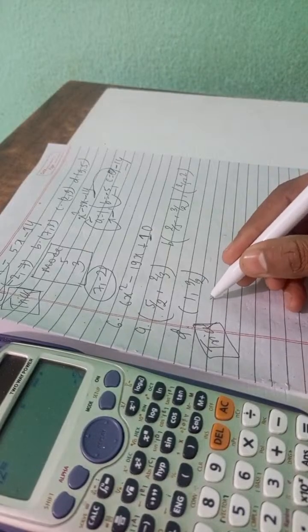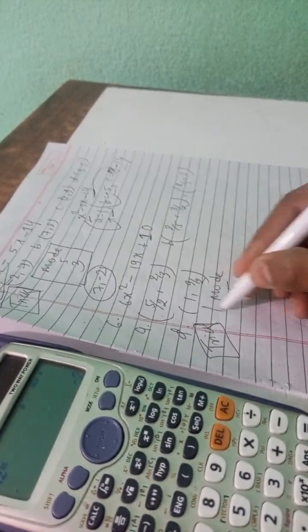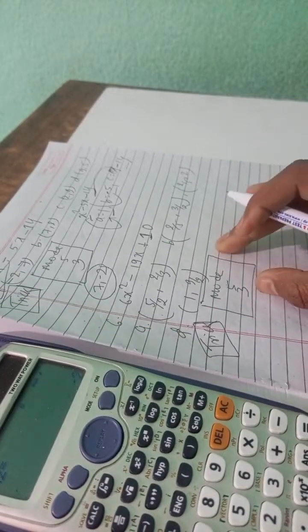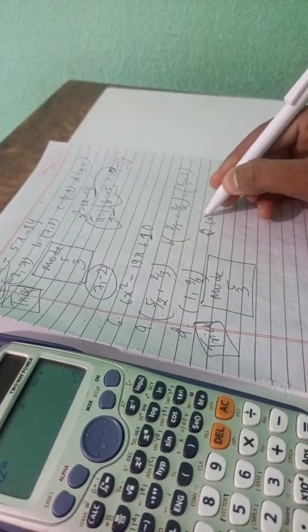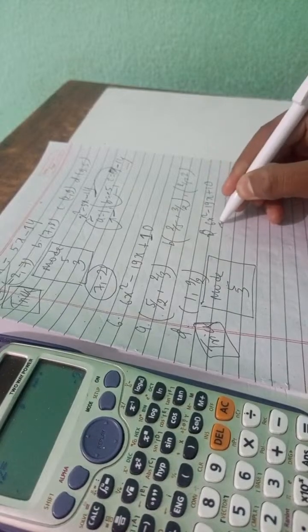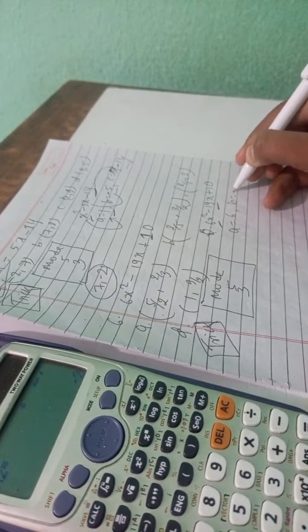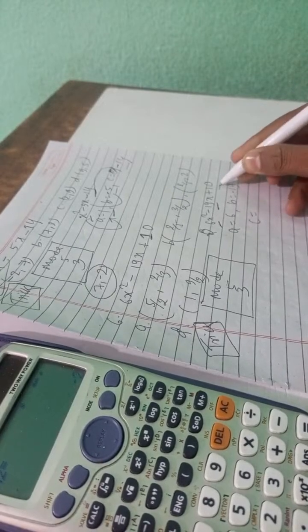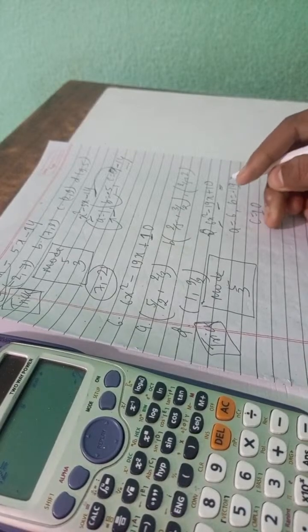First, go to mode 5 3 in the calculator. You have to apply this mode 5 3 in the calculator. And second step, there is 6x square minus 19x plus 10. So this is the coefficient of A, which is 6. This is the coefficient of B, which is minus 19. And the coefficient of C is 10. So go there and apply these in the calculator and you'll get the answers of these equations.